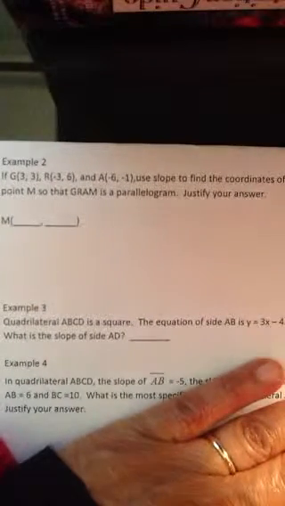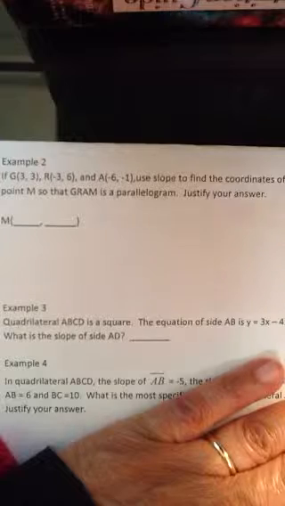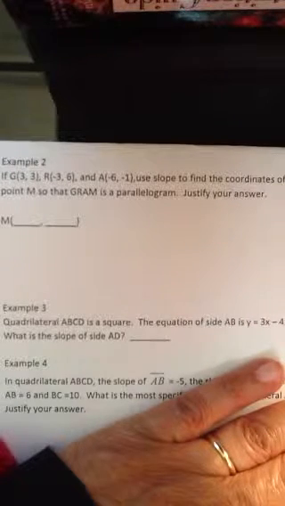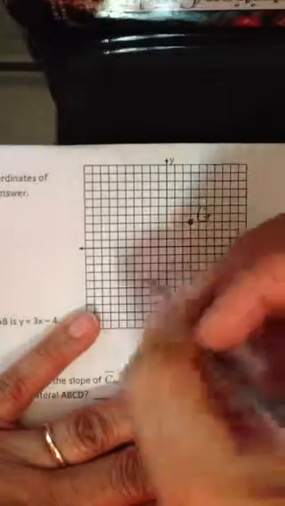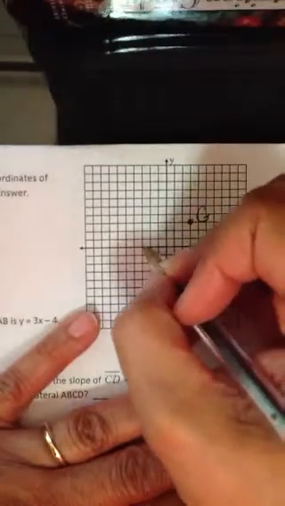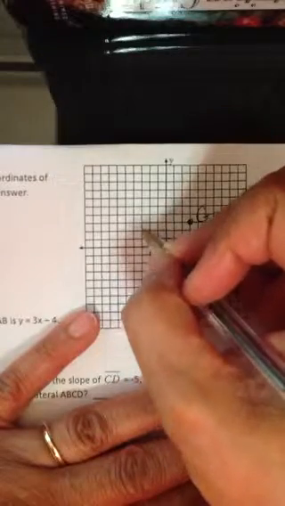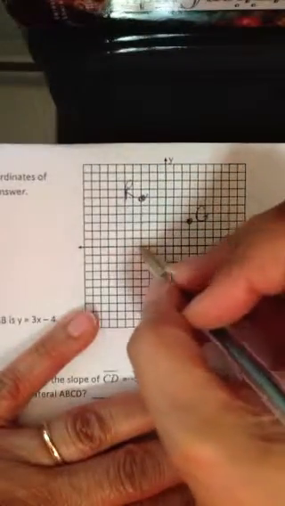We did example 1 in class, but example 2, we want to plot the points GRAM. M we don't know, and that's going to be the side we're trying to find. So let me get my coordinate grid lined up so you can look at it. So we're going to plot the point 3, 3. That's G. We're going to plot the point -3, 6. We're going to plot the point -6, -1.